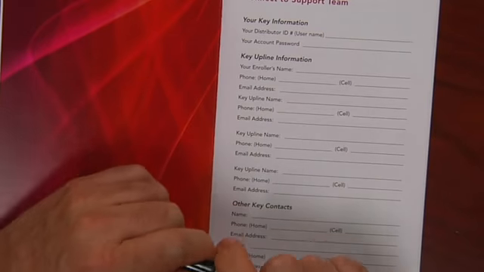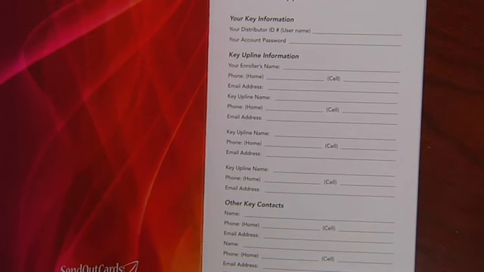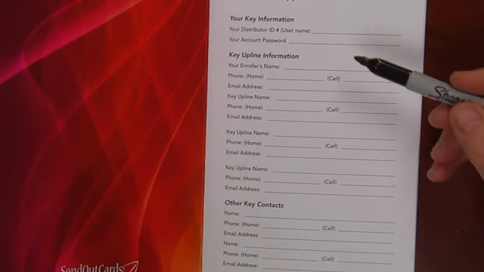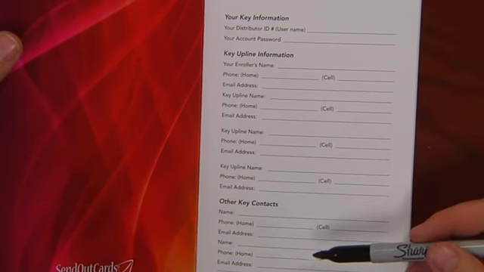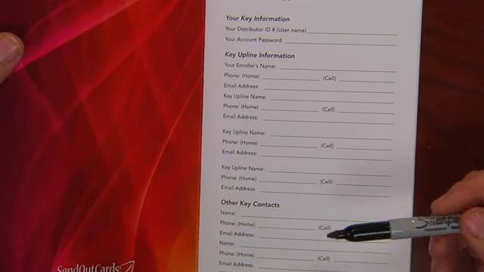On page 1, it says your key information. This is where you write your information, your username and your account password if you want. Basically, you're going to list your key upline information here. List those people who care about your success. These are your sponsor, your upline who actually enrolled you. These are the people that you're in business with. In SendOutCards, you're in business for yourself, but not by yourself. These are the people that care about your success. So get it written down.